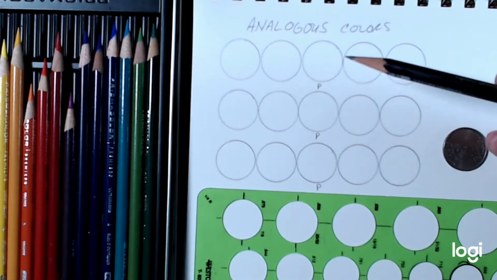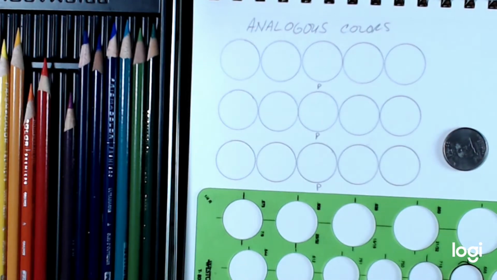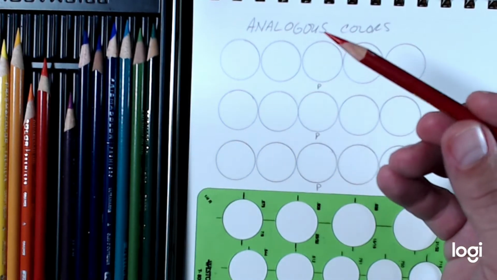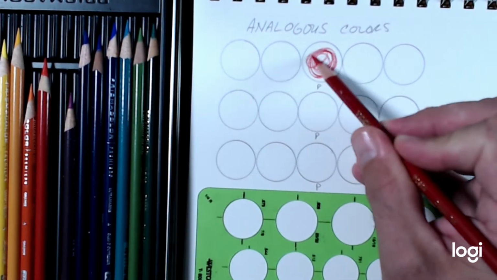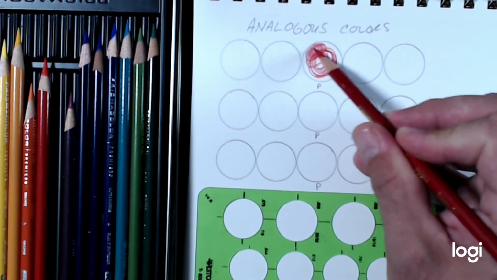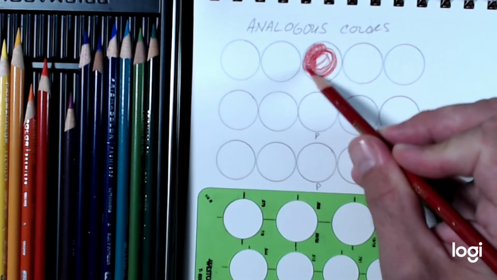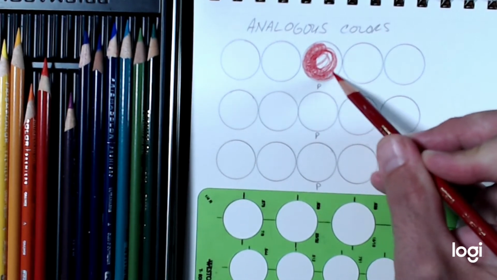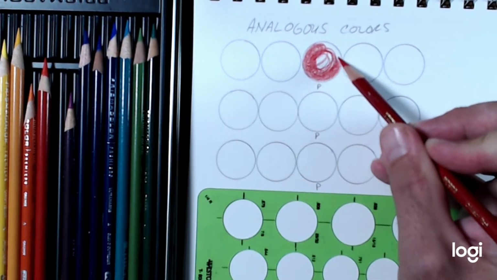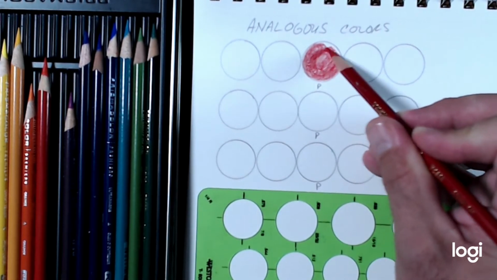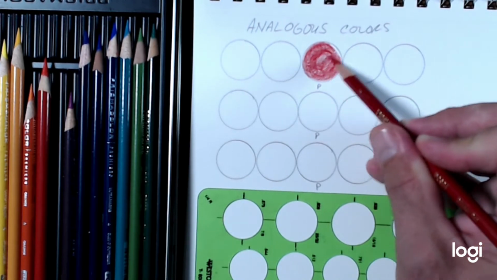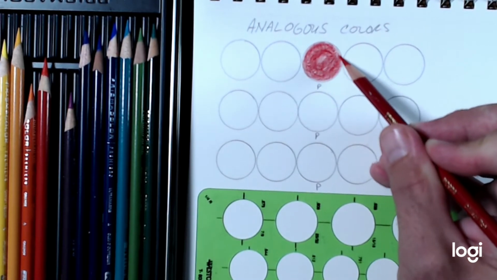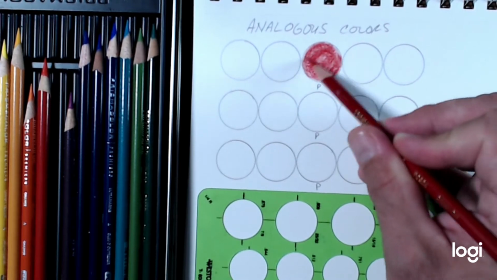So the first one we're going to look at is going to be an analogous color scheme with our red. So we're going to put our red in the center here. I want everyone to put our red in the center. And hopefully you've already pre-made 5 circular forms next to each other like you see in my example here.